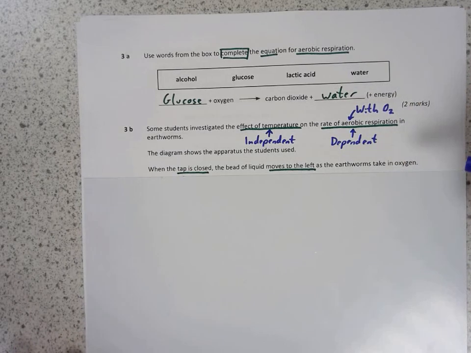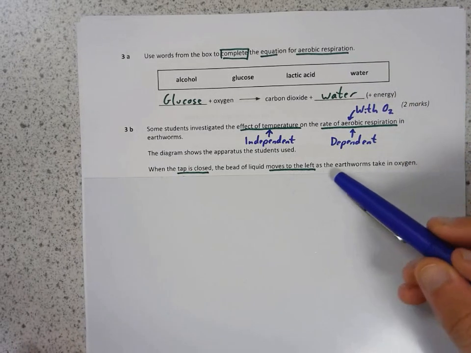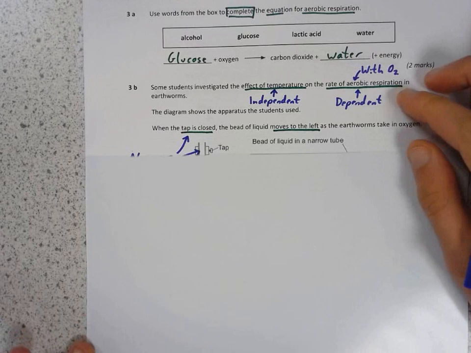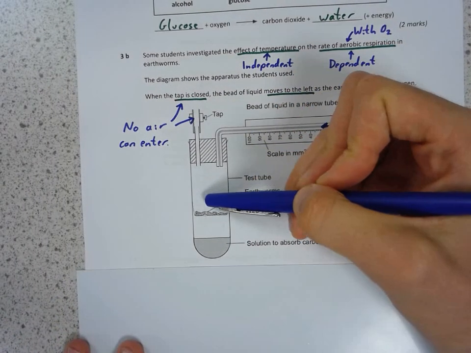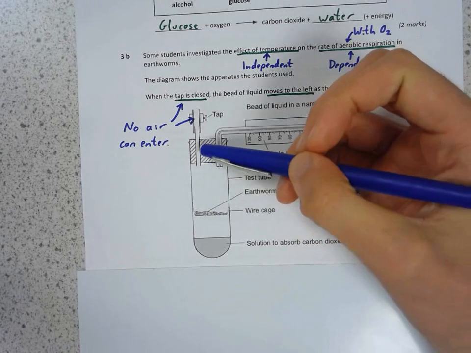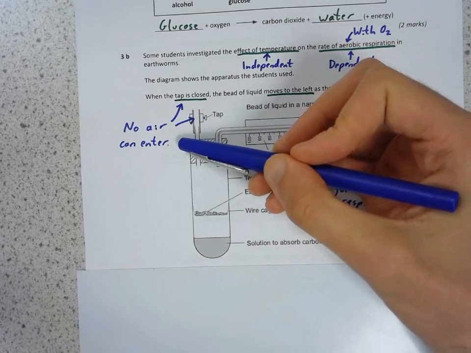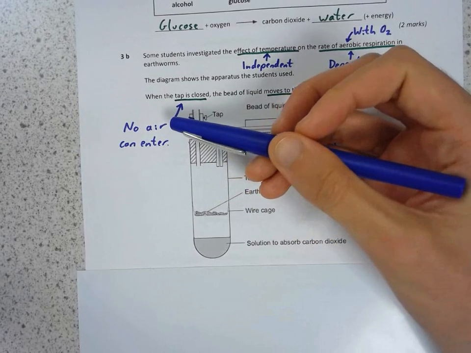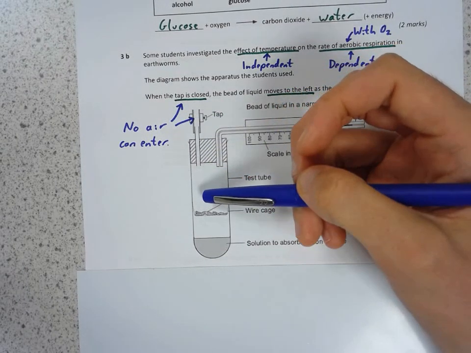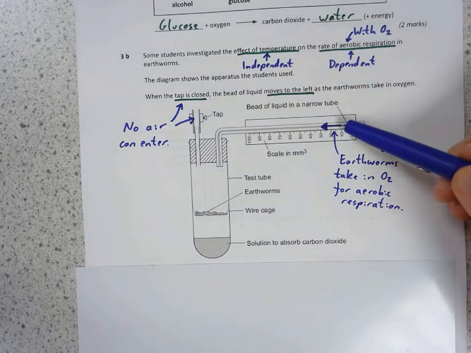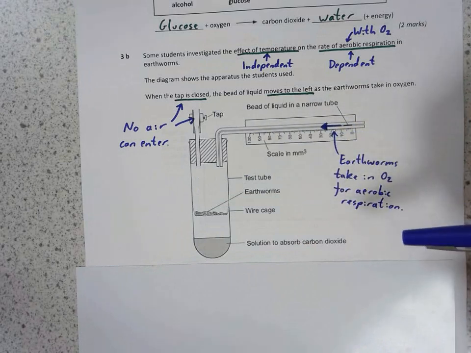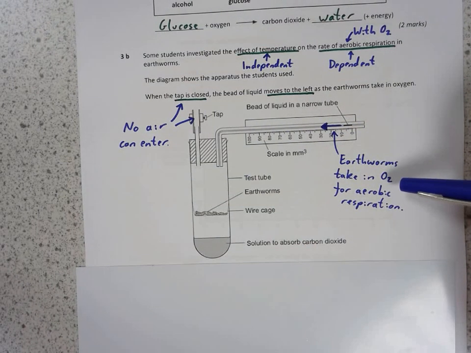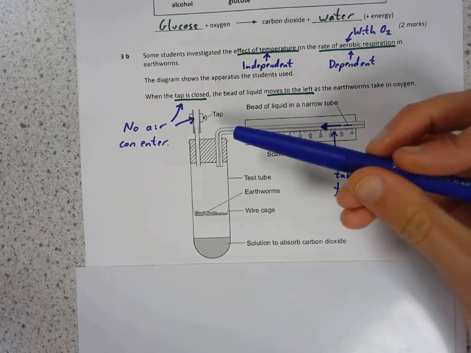When the tap is closed, it's telling us the bead of liquid moves to the left as the earthworms take in oxygen. So let's have a look here. Here is the tap, so this is where the air would be able to get in to get to the earthworms. If we've closed the tap, no air will be able to enter. I'm thinking in the air we're going to have oxygen, so no oxygen is going to be able to get in here. Here's the bead they're talking about. That bead is going to move to the left when the tap is closed. This is because the earthworms are taking in oxygen for aerobic respiration. Okay, so no more air can get in.